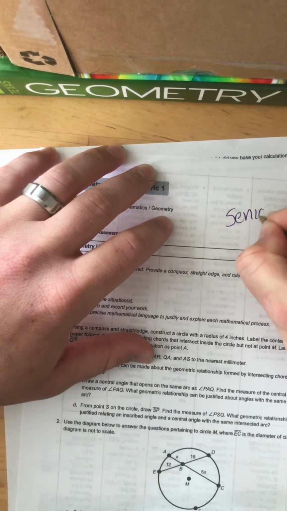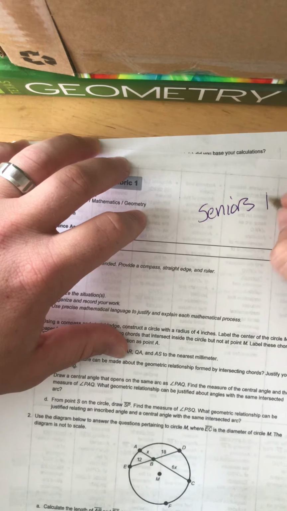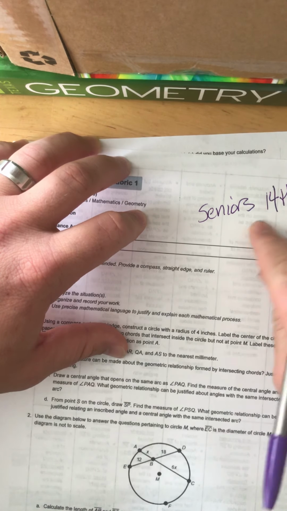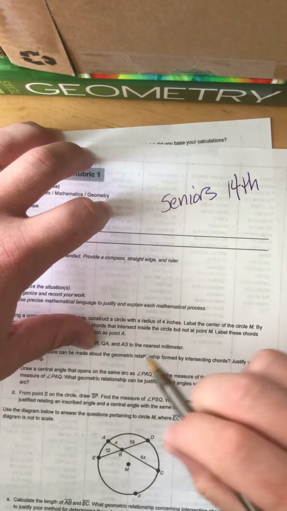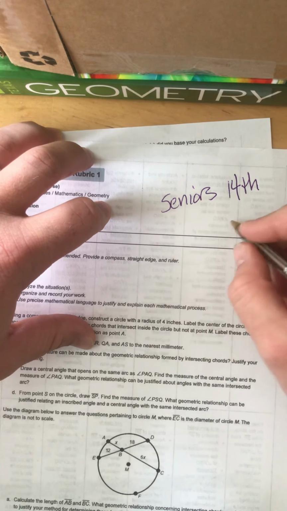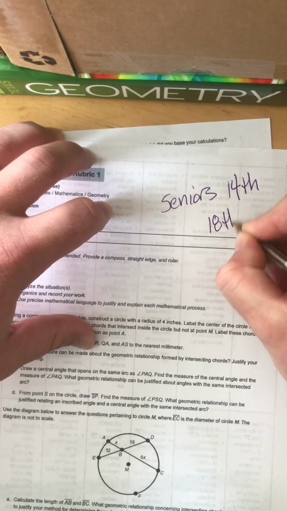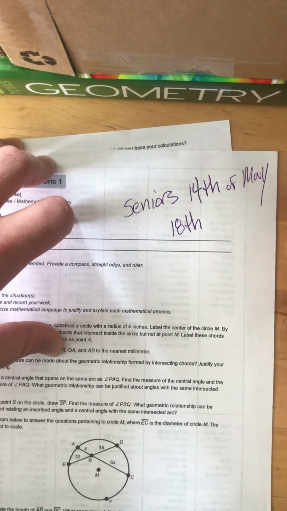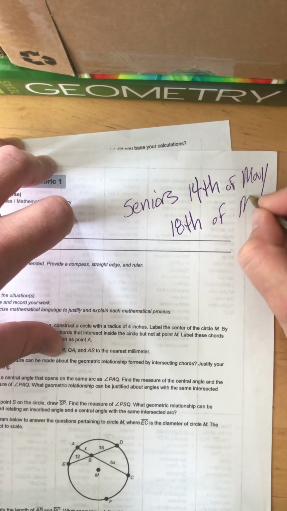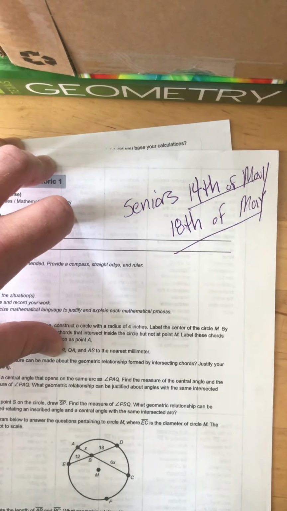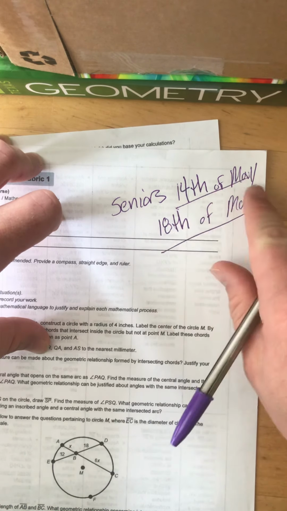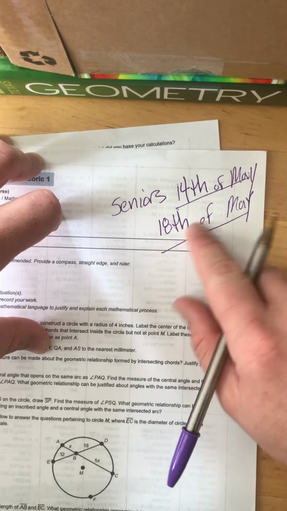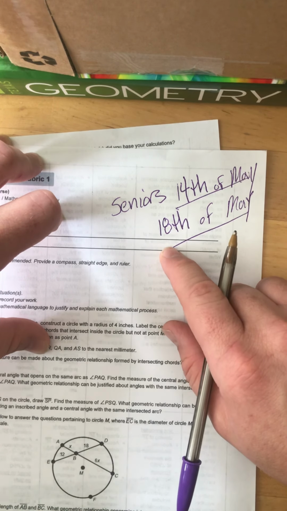Now, the due dates, this is really important. The due date for seniors is May 14th, 5/14. Everyone else, it's going to be due the 18th. So seniors, 14th of May. Everybody else, 18th of May. Those are your due dates, guys. Seniors especially, you have about a week to get this one done. Get it turned in quickly. Everybody else will be due on the 18th.